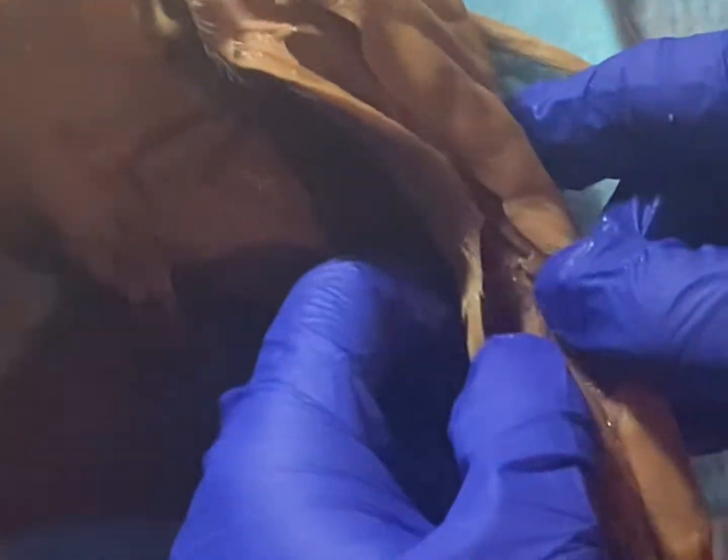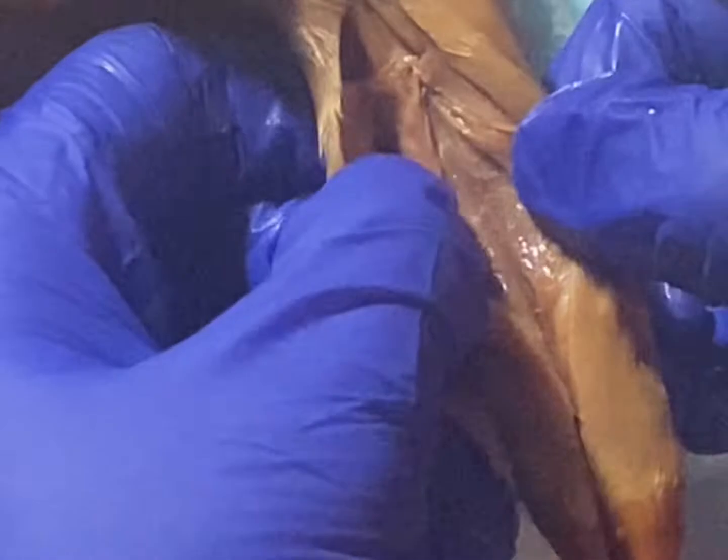We have two bones that are located in the distal lower extremities, and that's your tibia and your fibula. Your tibia, you can kind of see right here, is the bigger bone. The fibula is on the lateral aspect of the animal.